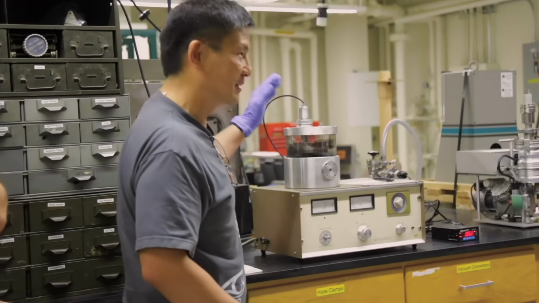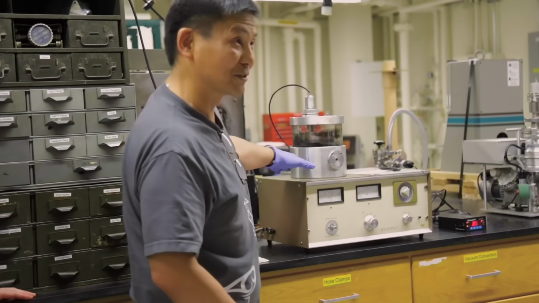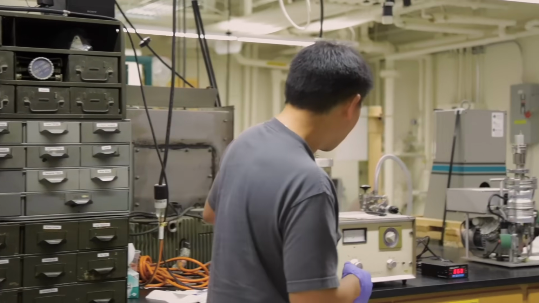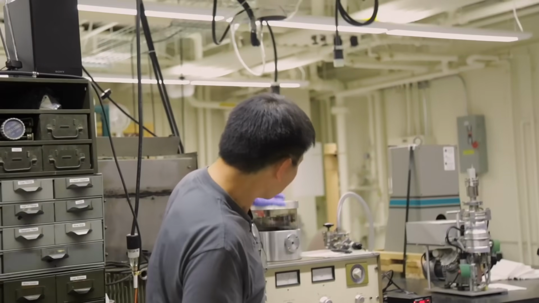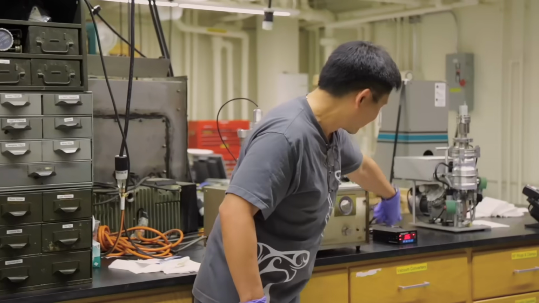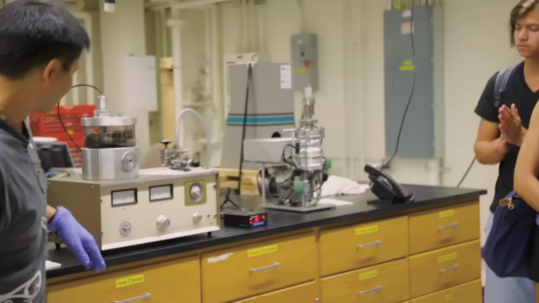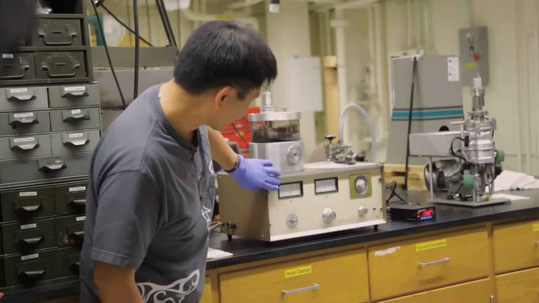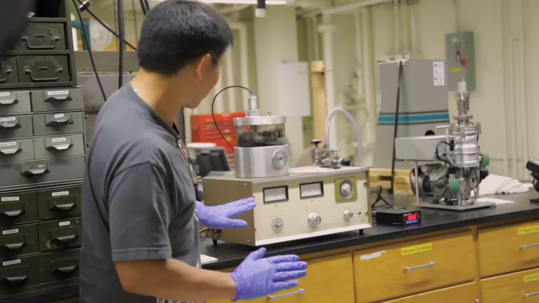So what you're going to see is a little demonstration of what a sputter coater is. You're going to see a little flash. It's under vacuum right now. There's our vacuum pump. Sorry, come right here so you can see. 60 millitorr. There's another pressure indication, but we don't actually trust that one too much.